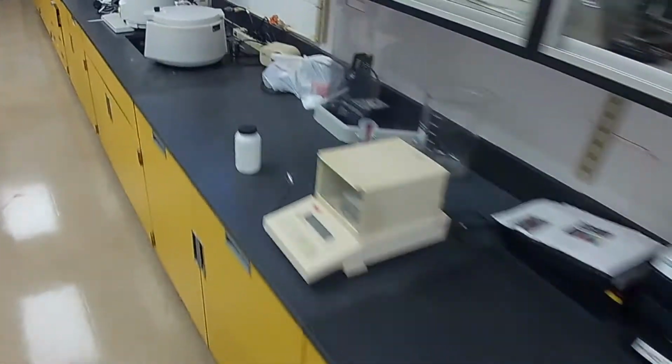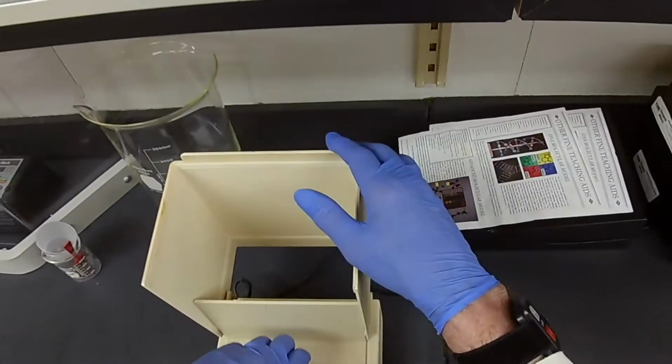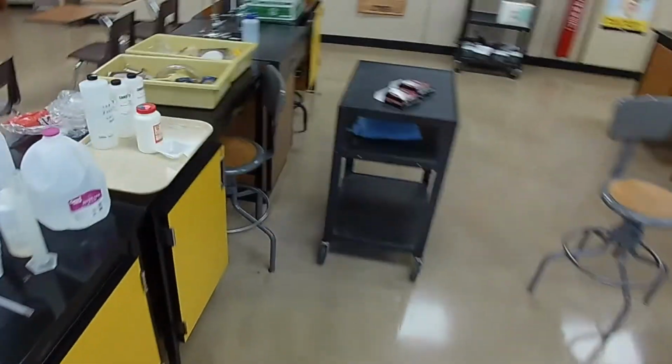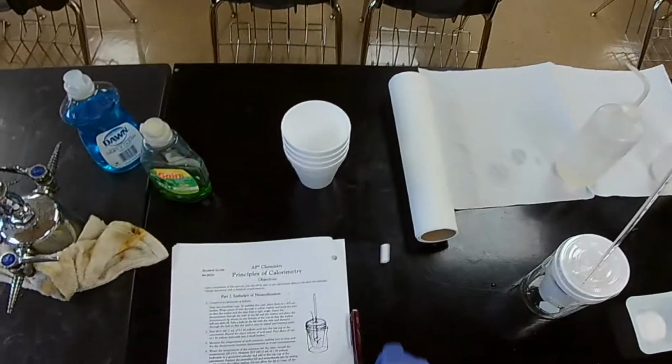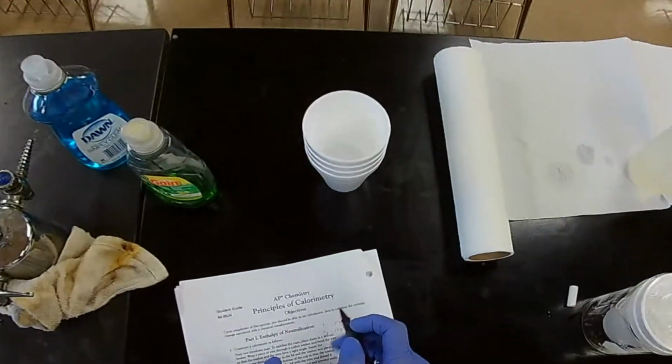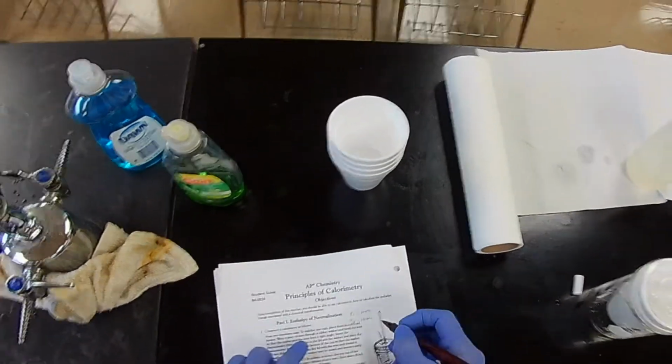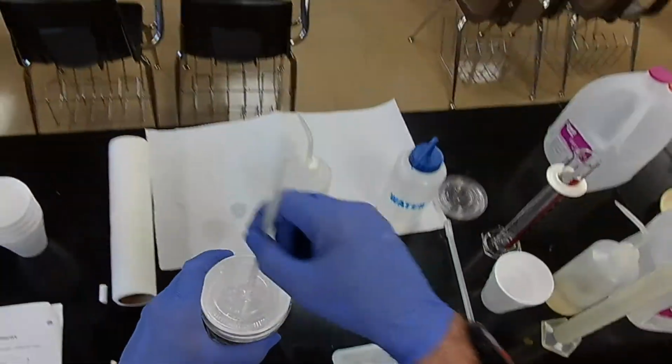Now we need temperatures. What's the initial temperature? Let's take our sodium carbonate and the bottle here and get an initial temperature. All right, we're going to use these. Initial temperature. Let's see what it is.